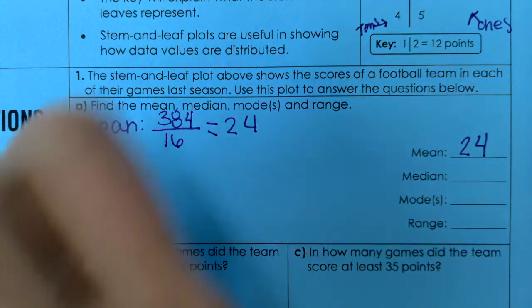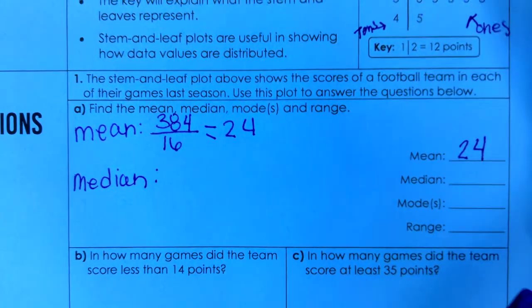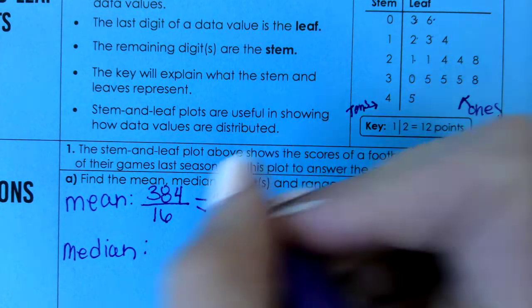Our median, we order from least to greatest. The nice thing about stem and leaf plots is they already are in order from least to greatest. It's just a matter of writing them down.